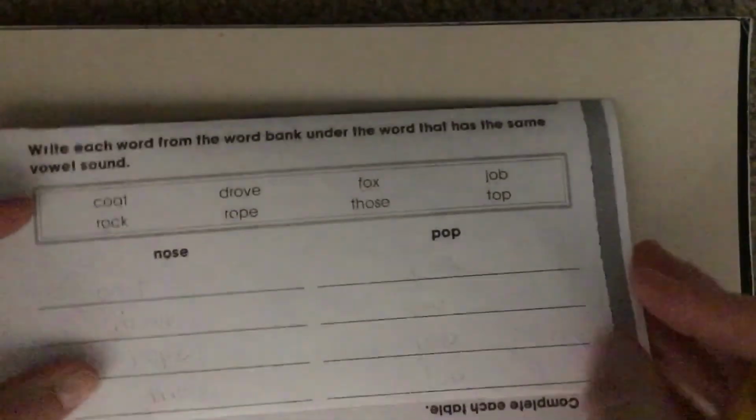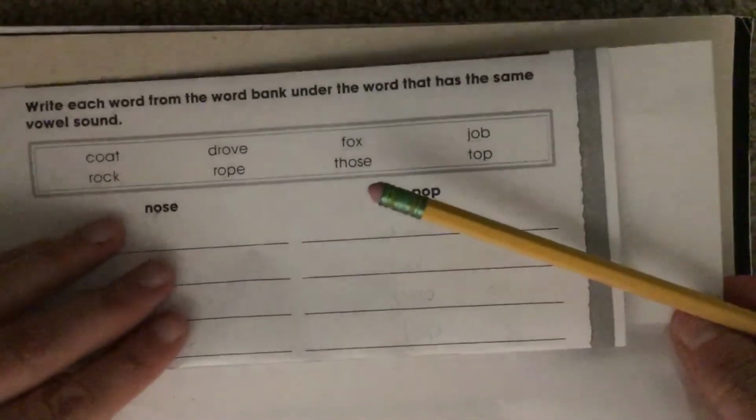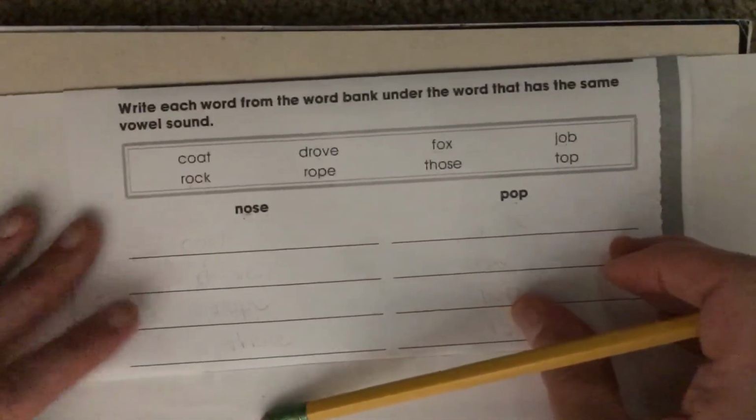We're going to go to the next part. Get things ready here. All right.